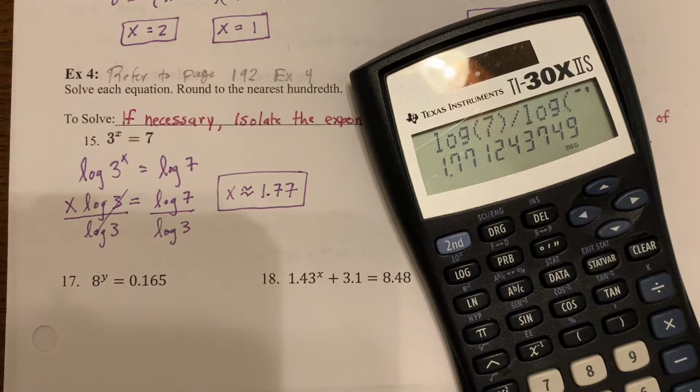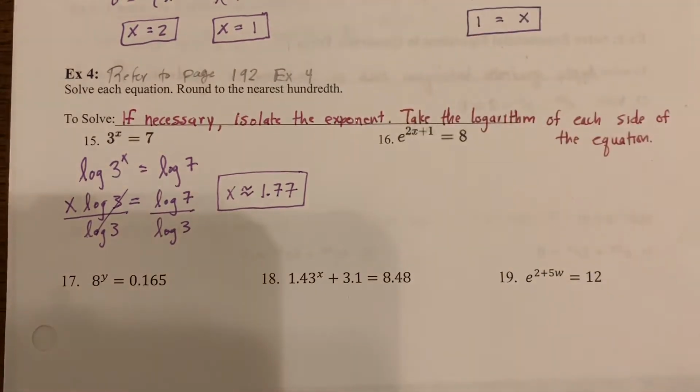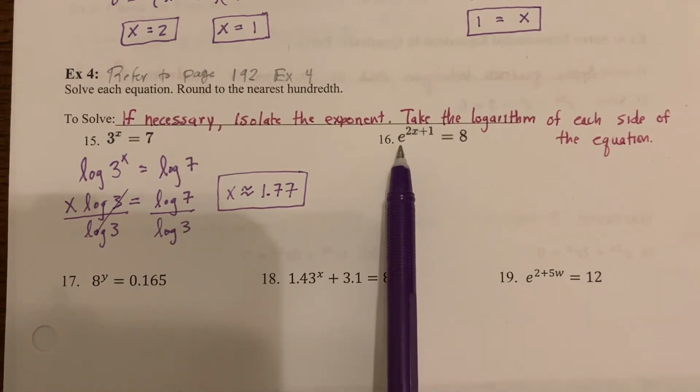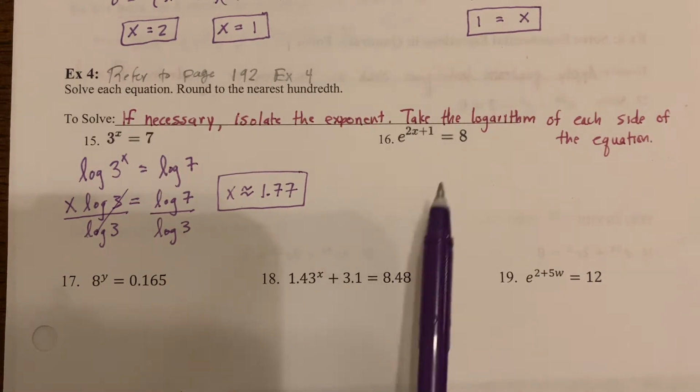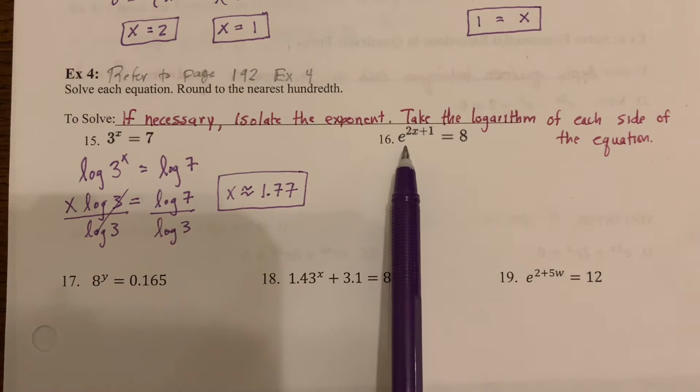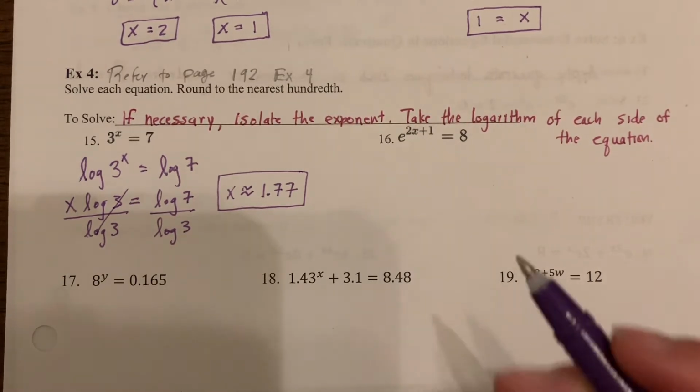Now, I tend to use the common log when I have a base that is a number like 3 or 5. Now, in problem number 16, we have e to the power 2x plus 1 equals 8. Same thing, I'm going to isolate the exponent. Notice the exponent is already by itself. All I have is the base and the power. So then I'm going to take the logarithm of each side of the equation. Because this has base e, I'm going to take the natural log of both sides.